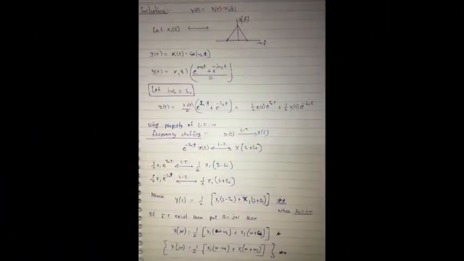So in order to get the output y of t, first we convert cosine omega naught t to the exponential form, which gives e to the j omega naught t plus e to the negative j omega naught t, all over 2, and then we multiply x1 by this equation, and as you can see we get half x1 of t e to the s naught t plus half x1 of t e to the negative s naught t.